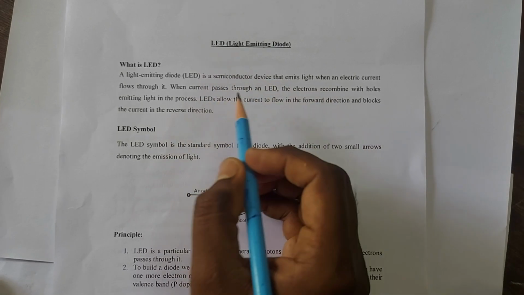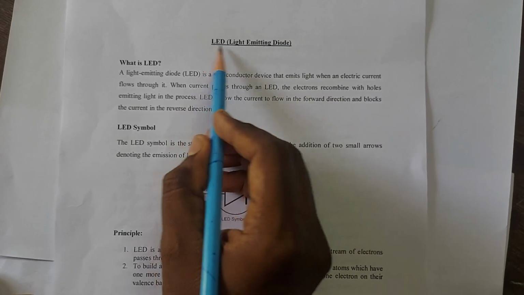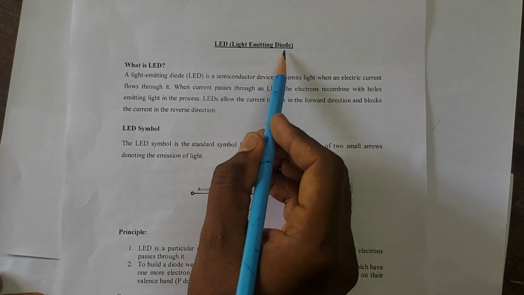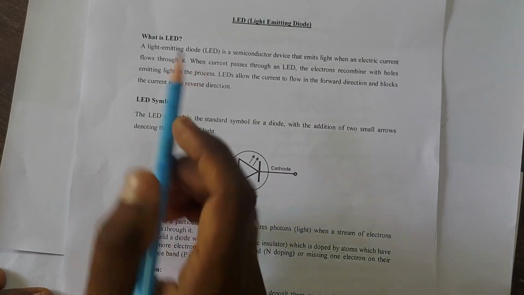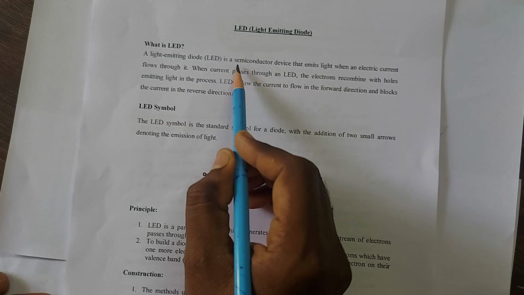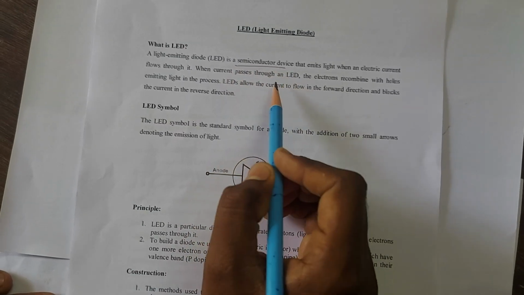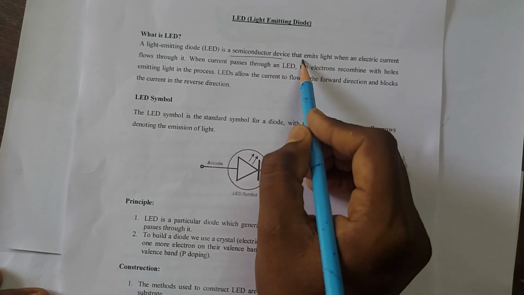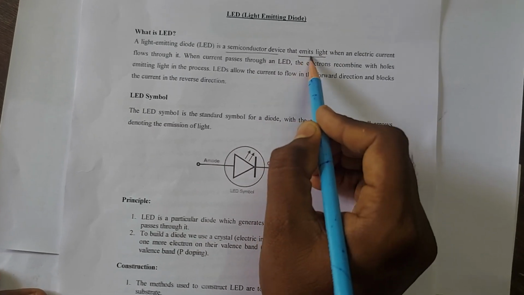So today we are going to take a topic on LED. LED means light emitting diode. Okay. So light emitting diode is a semiconducting device. First of all, LED is a semiconducting device. It emits light energy.